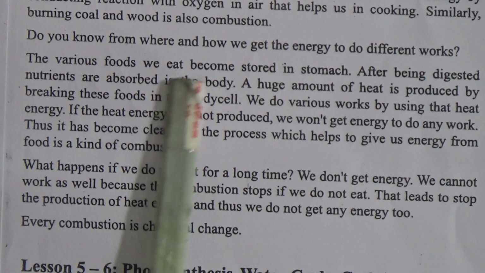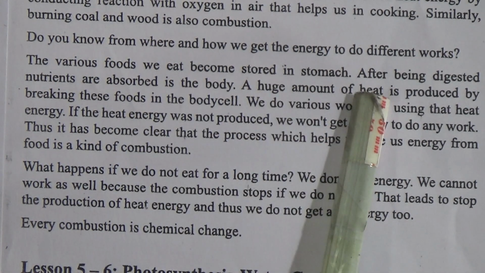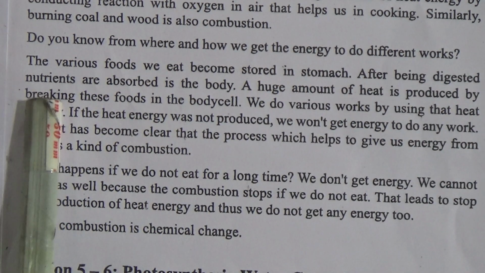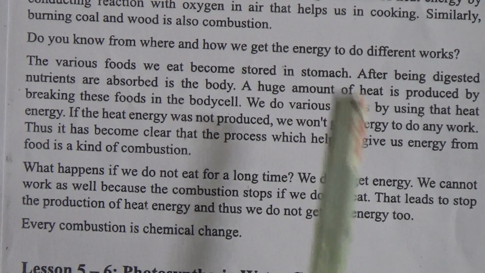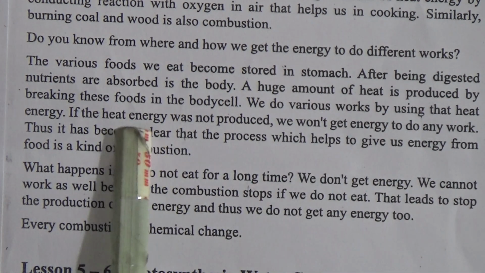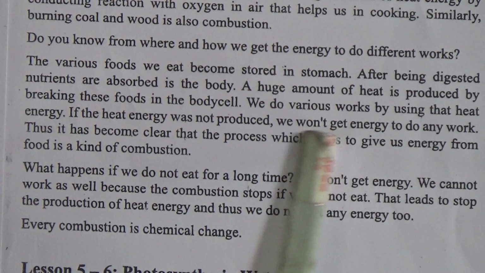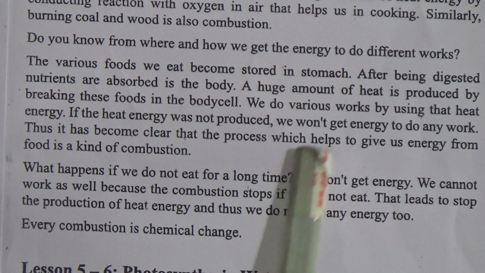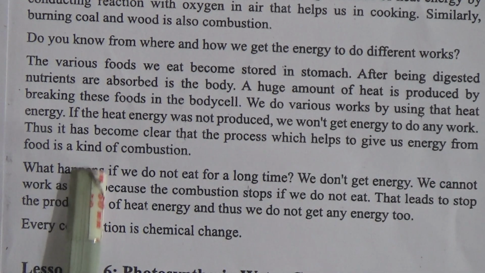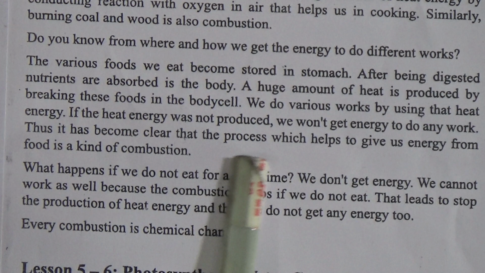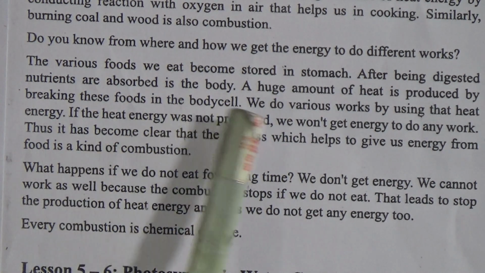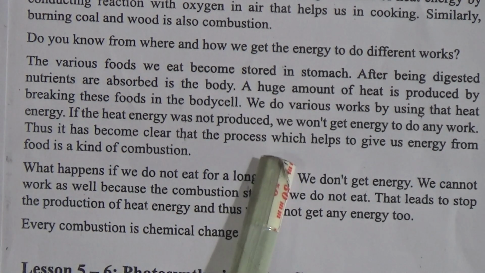The various foods we eat are stored in the stomach, and this is also an example of combustion. After being digested, nutrients are absorbed in the body, and a huge amount of heat is produced by breaking down these foods in a body cell, and we do various works by using this heat energy. If heat energy was not produced, we would not get any energy to do any work. Thus, it has become clear that the process which gives us energy from food is also a kind of combustion. So, my dear students, I think all of you have understood the examples of combustion.